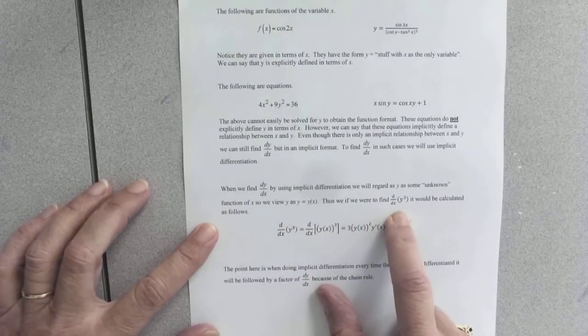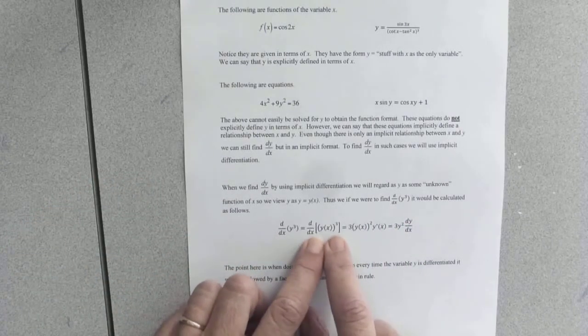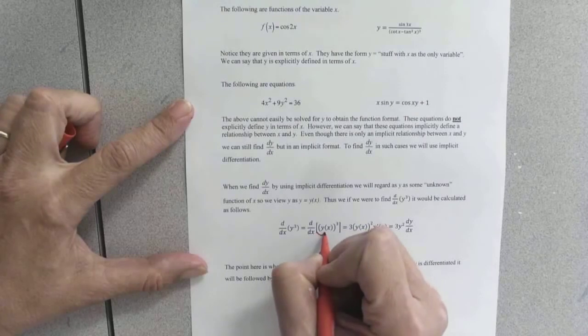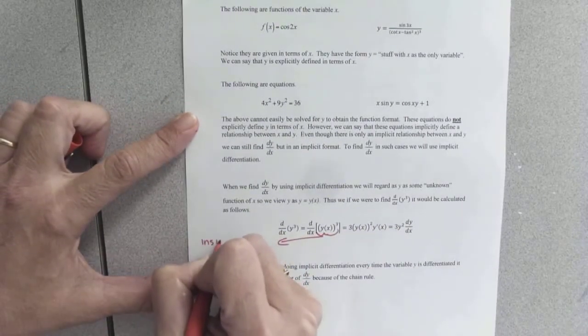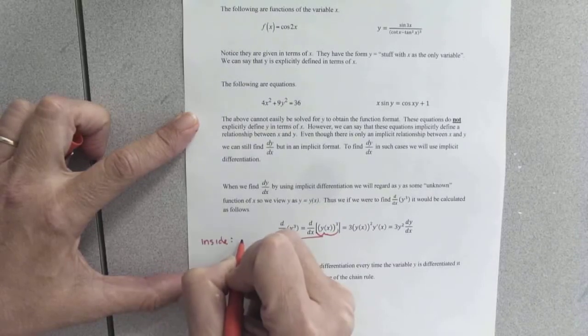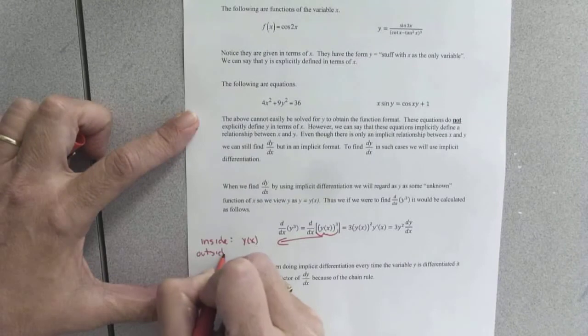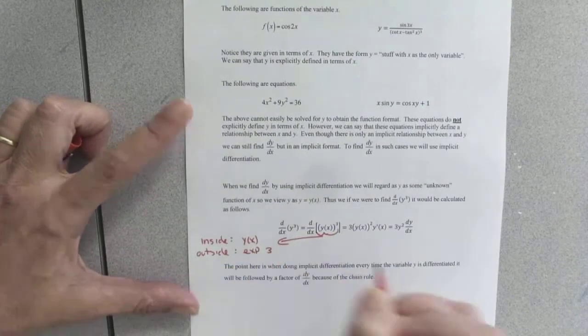So say, for example, we were going to find the derivative of y cubed. Well, we could say the derivative of y cubed was the derivative of y of x, quantity cubed. And so look what you got right here. We have an inside function of y of x and an outside function of that exponent of 3.